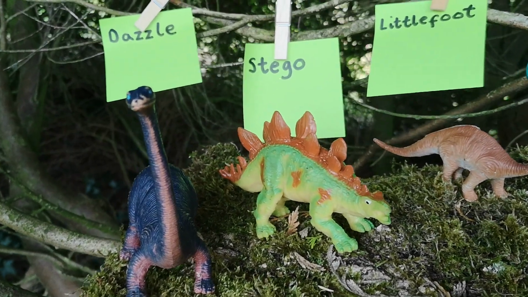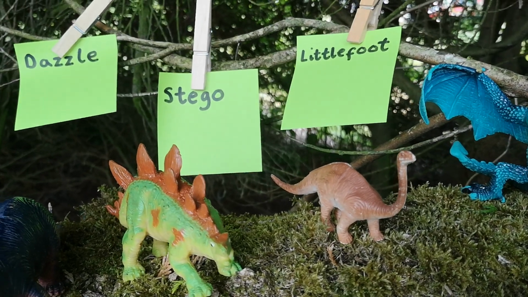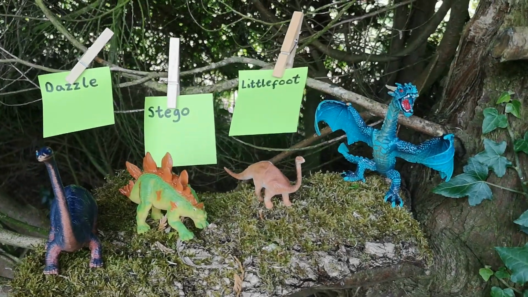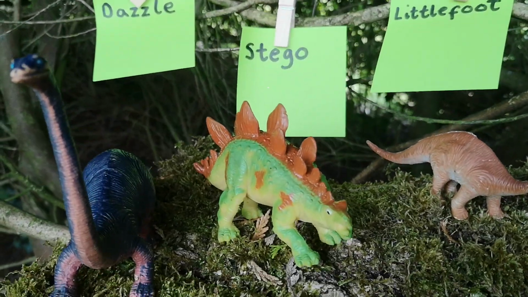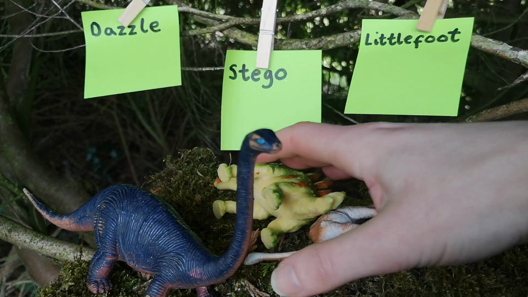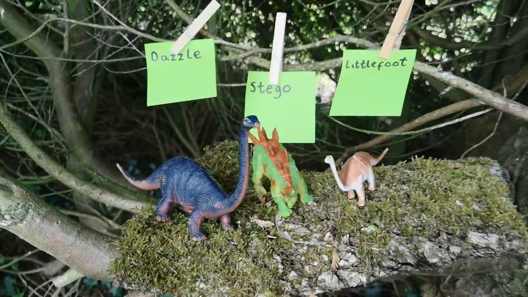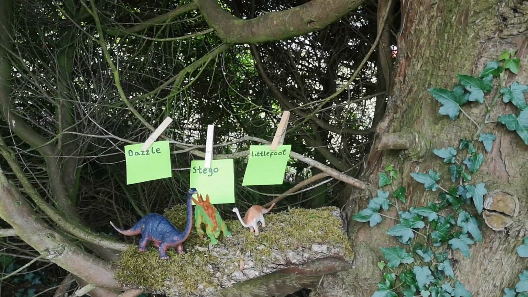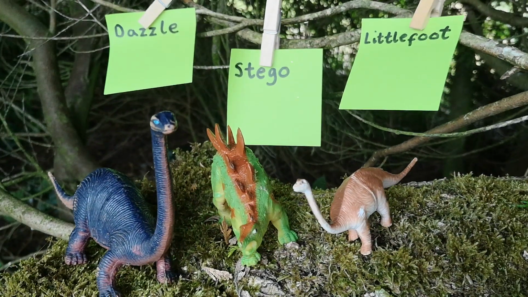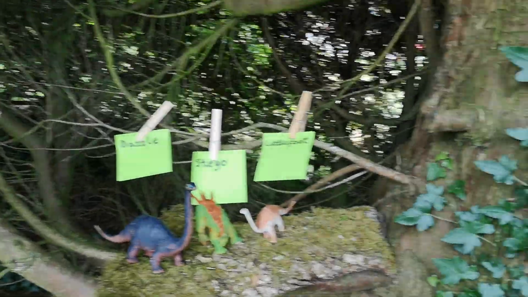Once there were 3 dinosaurs: Dazzle, Stego and Littlefoot. They lived in a nest on the branch of a tree with their dinosaur mother. Next, they woke up and their dinosaur mother had disappeared. "Where's my mother?" asked Dazzle. "Oh my goodness," said Stego. "I want my mummy," said Littlefoot. But their dinosaur mummy didn't come.